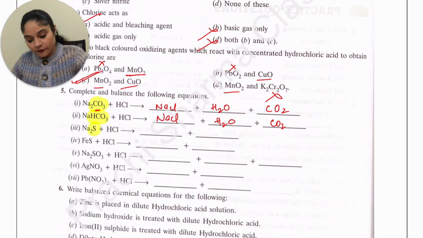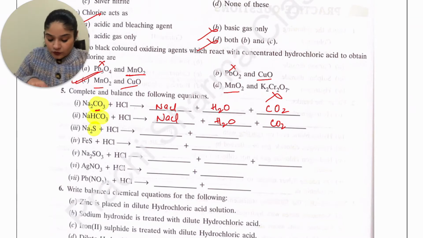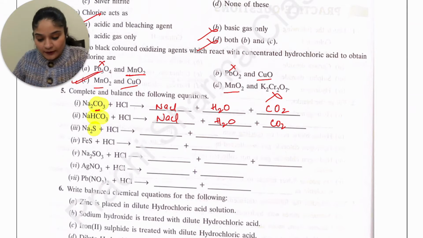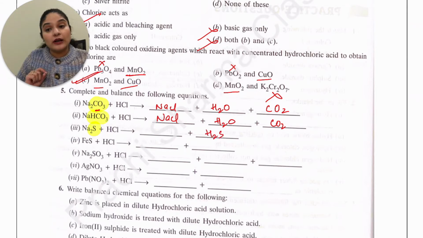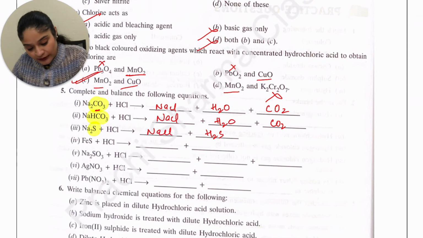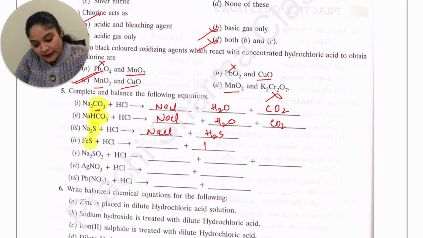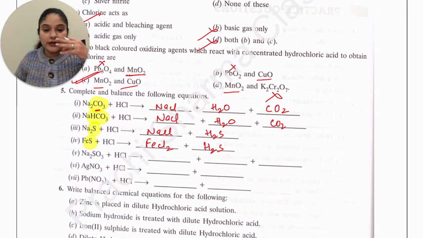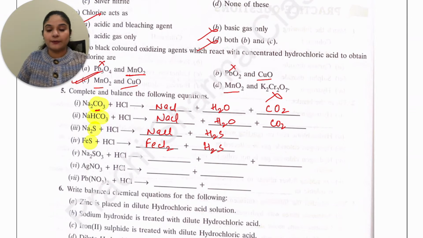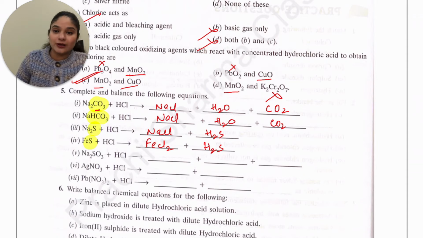Similarly, if we move on, you have Na2S. That S will combine with H and you will get H2S. So what are you left with? You are left with NaCl. Then you have FeS. The same thing will happen in FeS also. You will get H2S and you will be left with FeCl2. So always try to write what is the other output. For example, by seeing S, you will know that H2S will be liberated. By seeing CO3, HCO3, you will know carbon dioxide will be liberated. So always try to write those compounds first and the other one would automatically come from the equation.